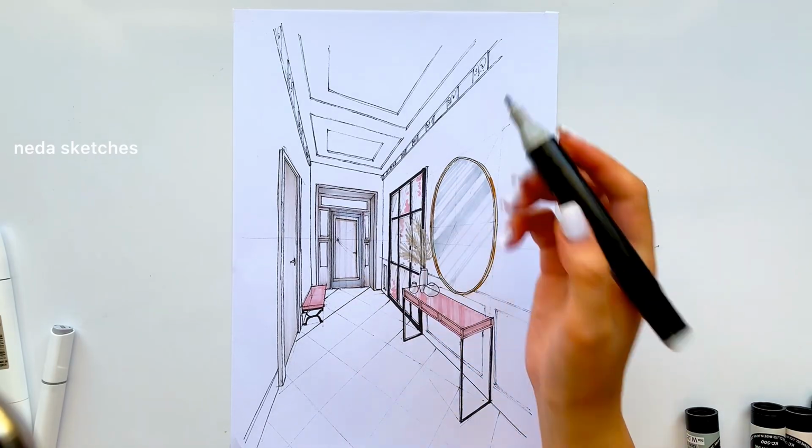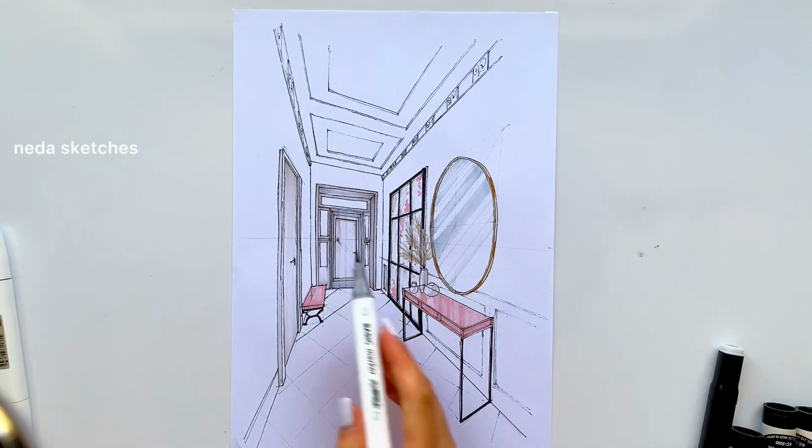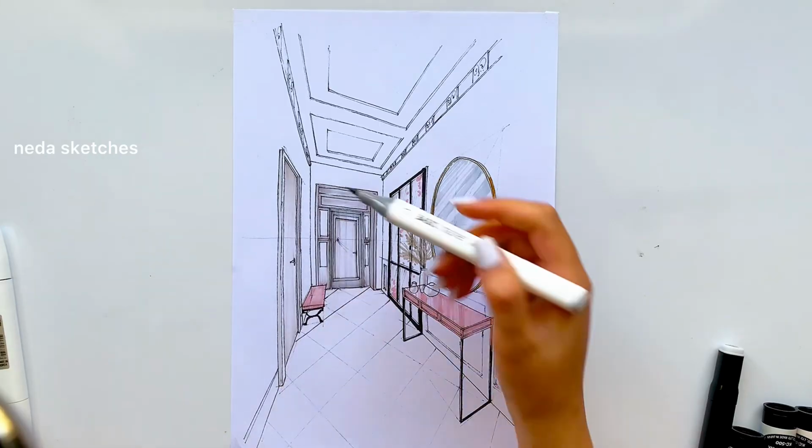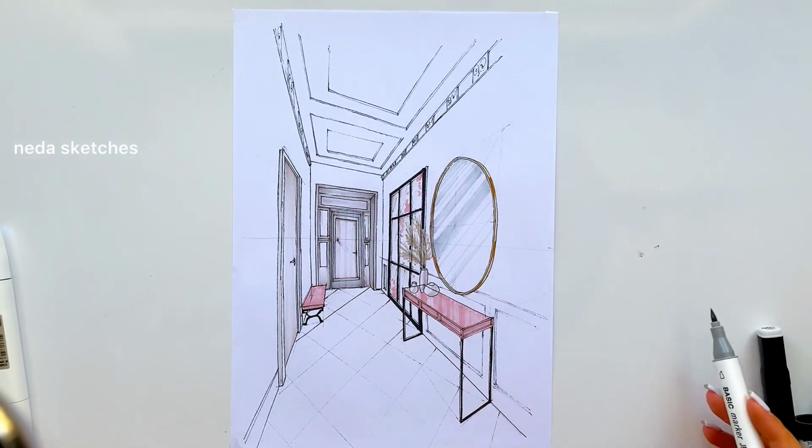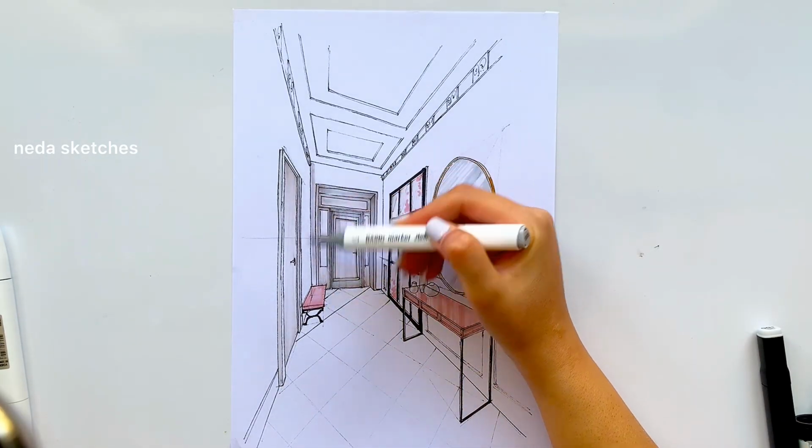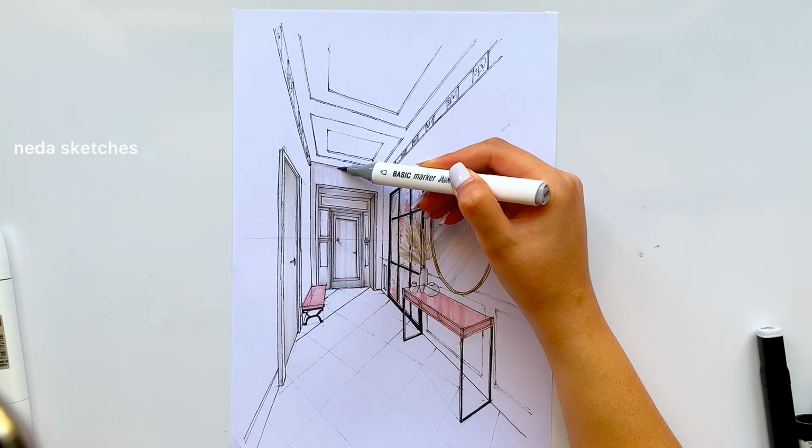I use another gray marker here for more contrast, and after that I colored the walls with a brush marker in a Basic brand. I draw some fading lines for the walls.